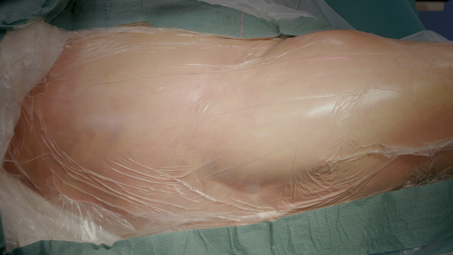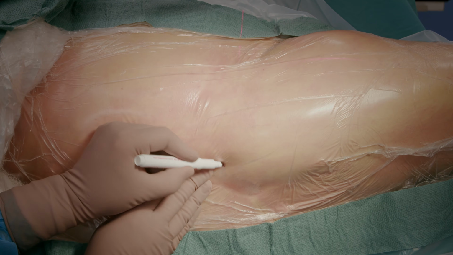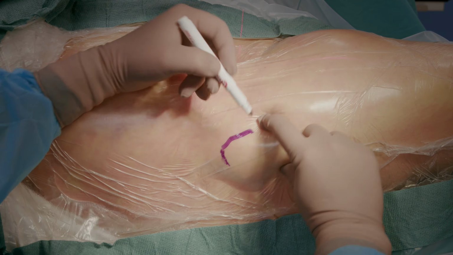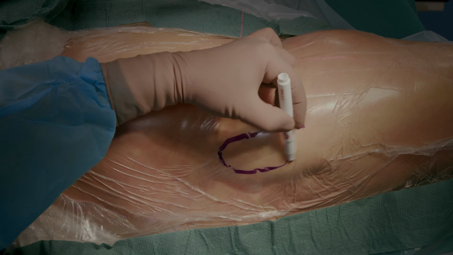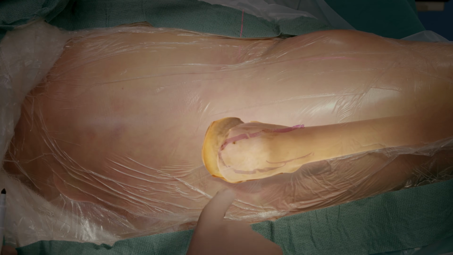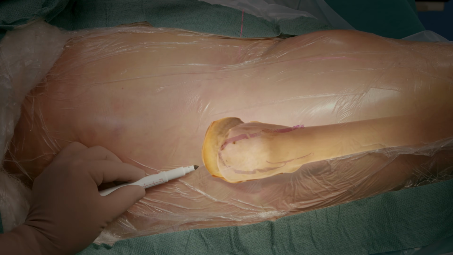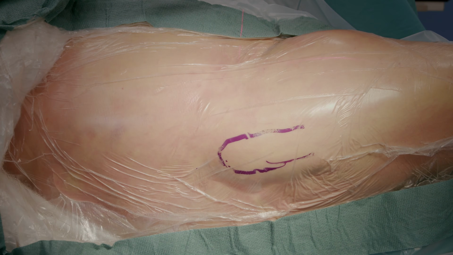Next, let's define the site of the incision. Palpate the tip of the greater trochanter and outline the direction of the femoral shaft. It is important that the incision is not made exactly here at the level of the tip of the greater trochanter, but cranially from it, since the nail will be inserted obliquely from above.